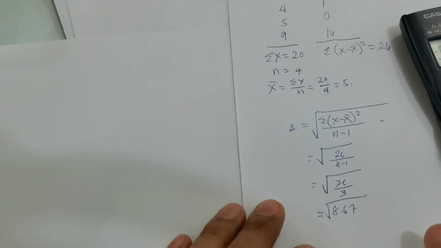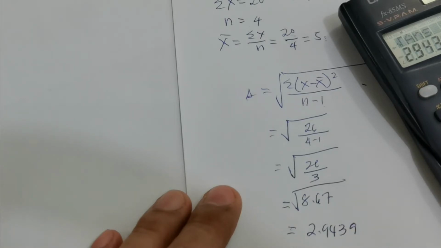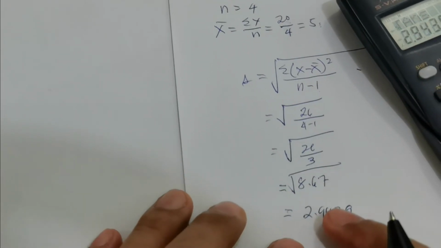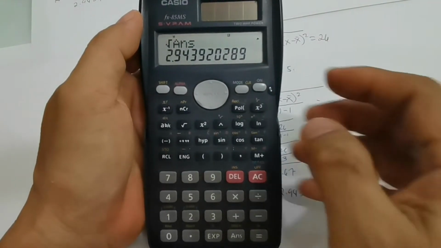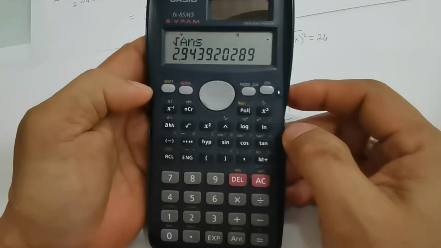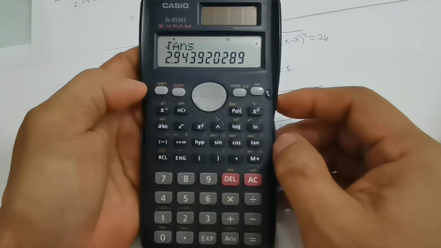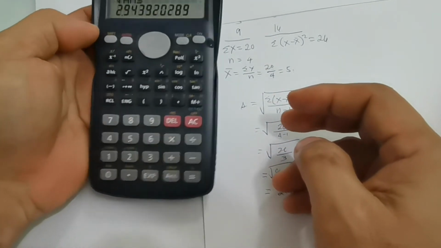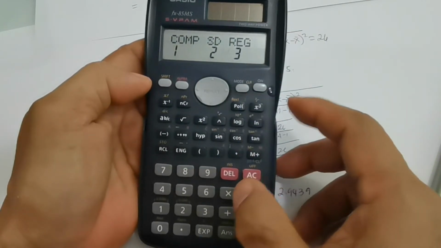We'll extract the square root. This is equal to 2.9439. Right, so 2.9439. Now we're going to show you how to do this using your calculator. So what we're going to do now is to show you how to automatically compute the sample standard deviation using the calculator.